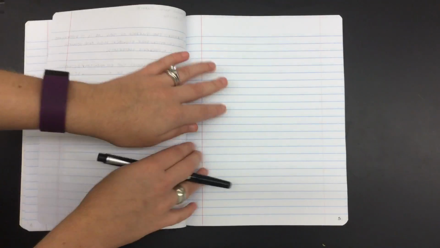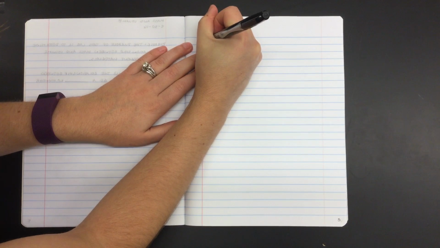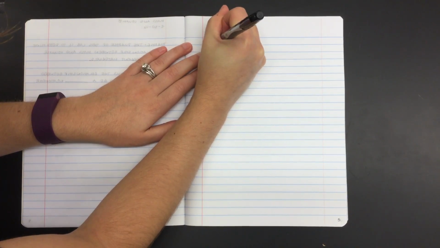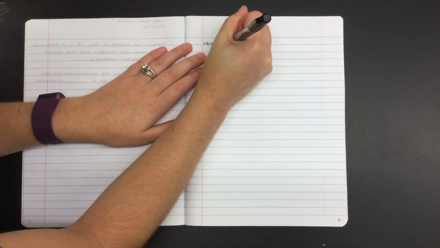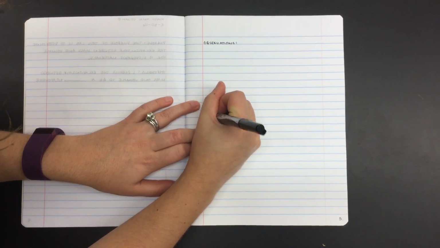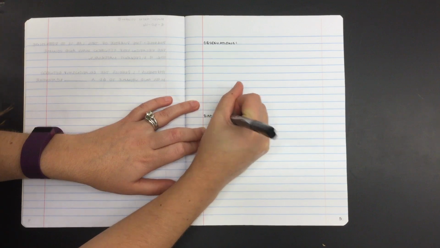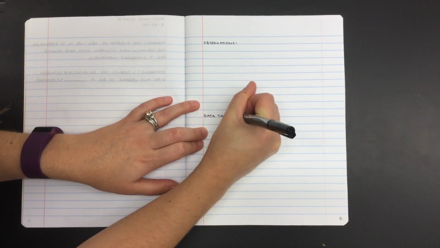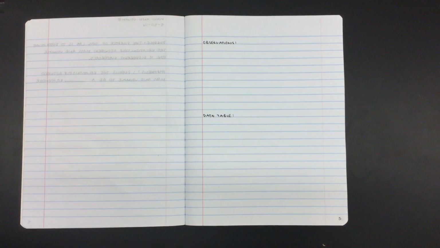So after our materials and our procedure, we'll have observations. Remember, observations are words, not numbers. We're going to leave some space for observations, and we're going to put in our data table. And you can build that as you go.